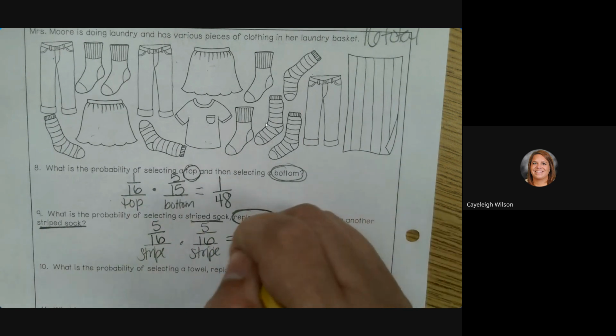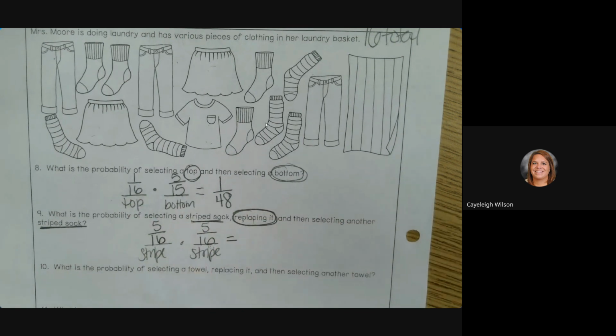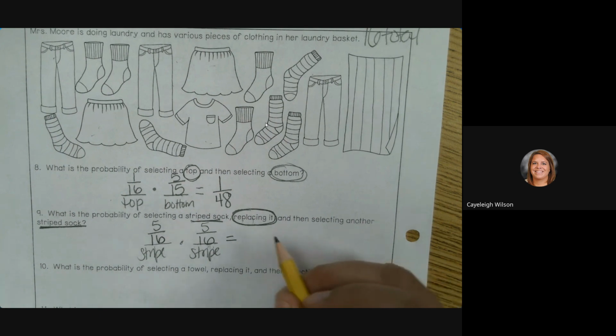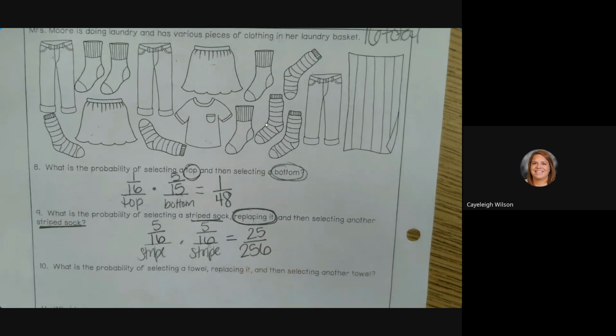So now I'm going to use my calculator. 5/16 times 5/16. No, you have to multiply. So 5 times 5 is 25. 16 times 16 is 256. And that doesn't reduce, so it's just 25 over 256.